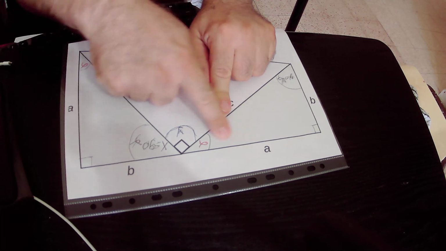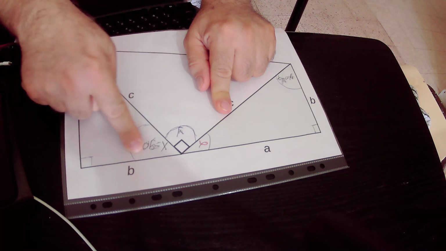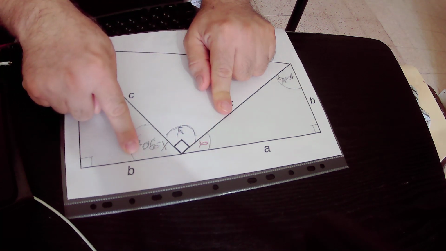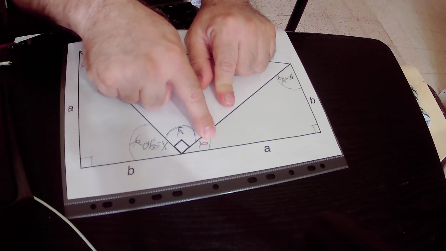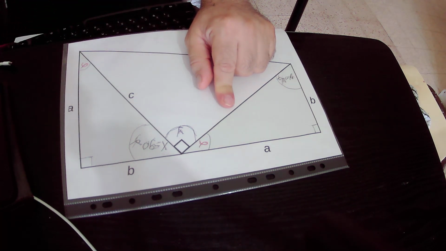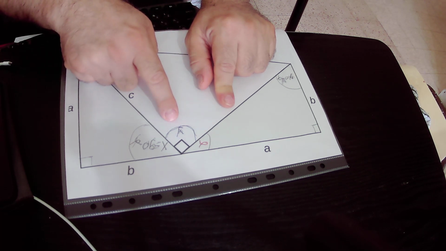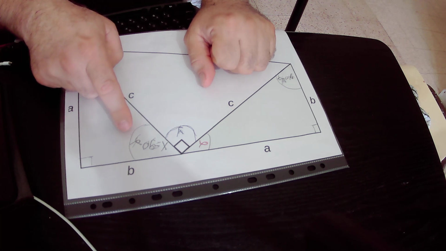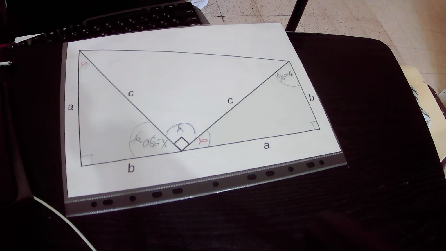So the sum of the angles on this straight line AB is always 180 degrees. So alpha plus y plus x, that equals 90 minus alpha, is equal to 180, as you can see here.